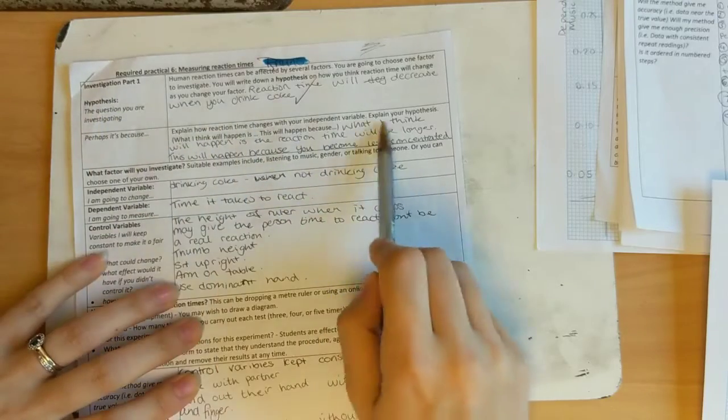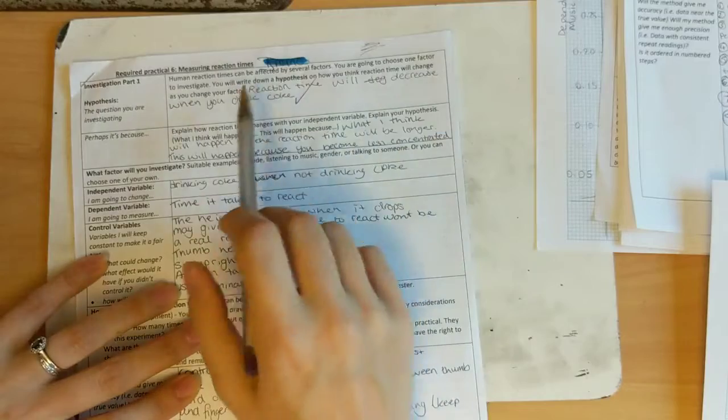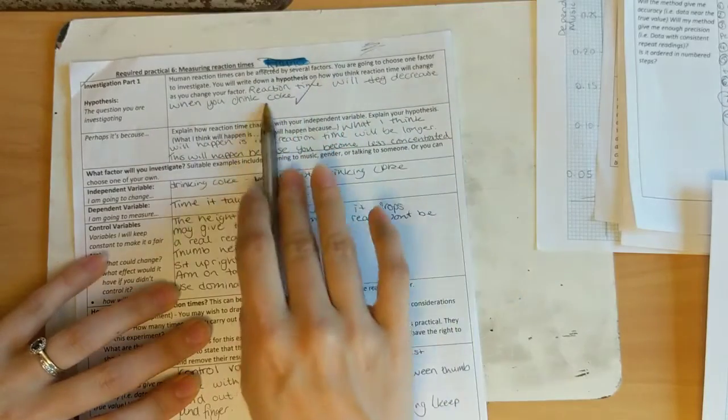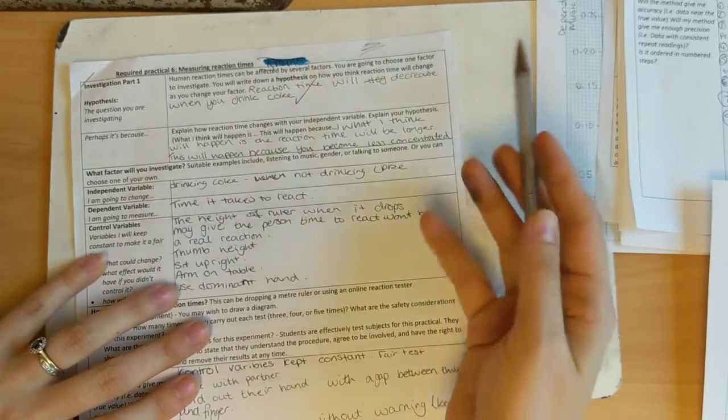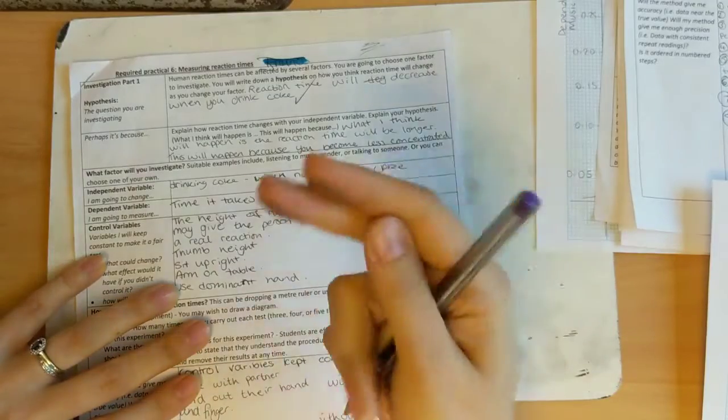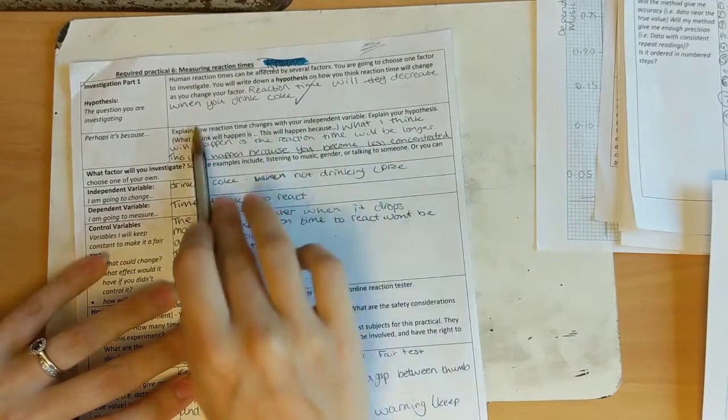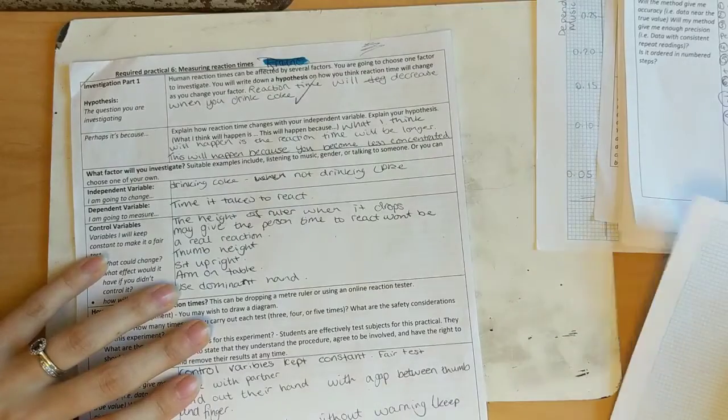A hypothesis, you don't write I think, you just put the reason behind it. So reaction time will decrease when you drink Coke because it's got caffeine in it, it's going to make your nerves react quicker. That's what you write into all of this here. So I'd like you to rewrite your hypothesis, please.